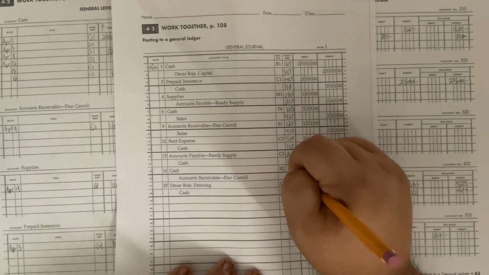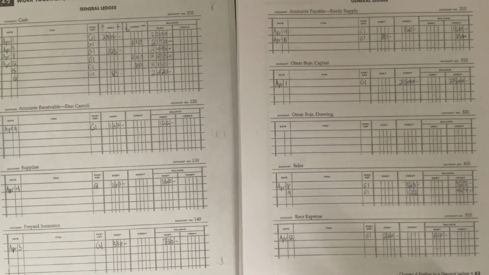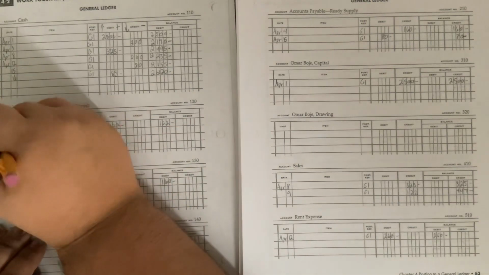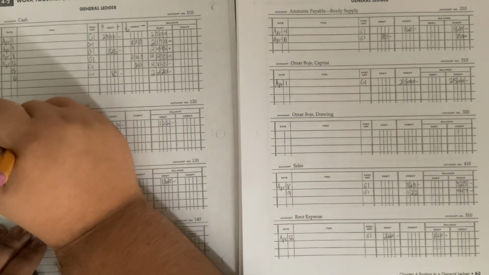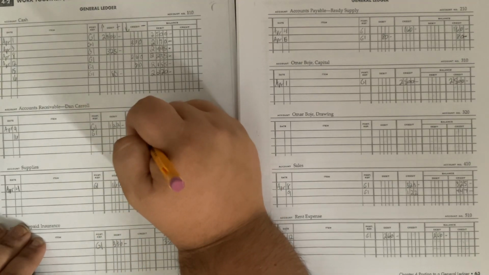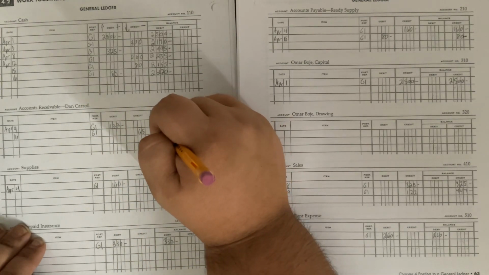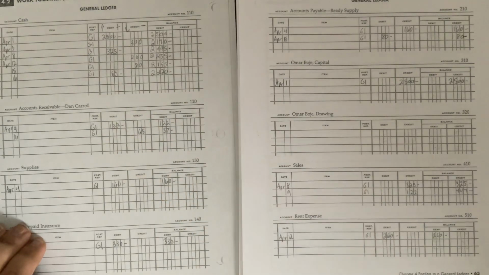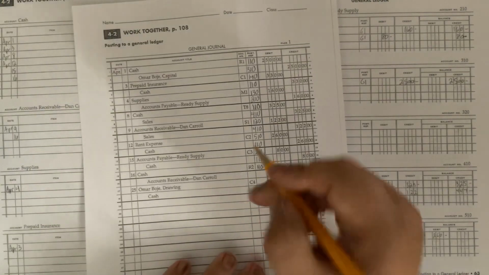Account number 110. And then our accounts receivable for April 16th, still G1, a credit of 65, gets us a balance of $57. Account 120.